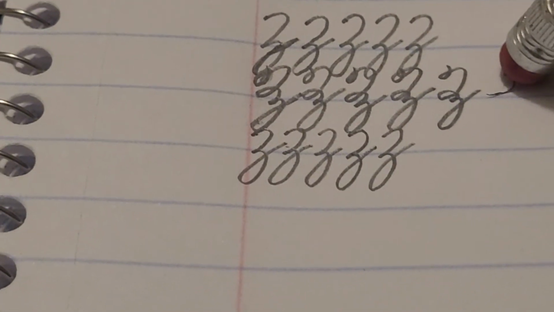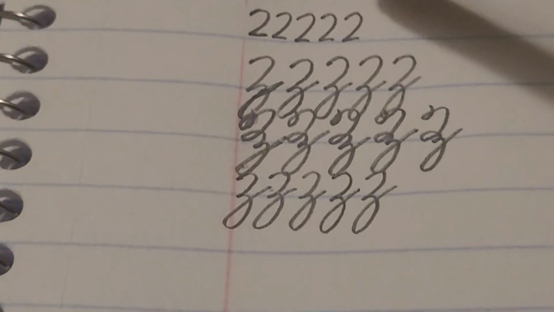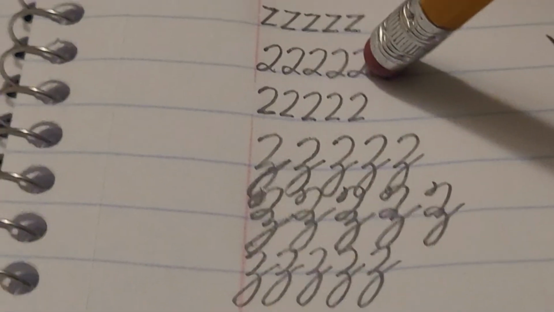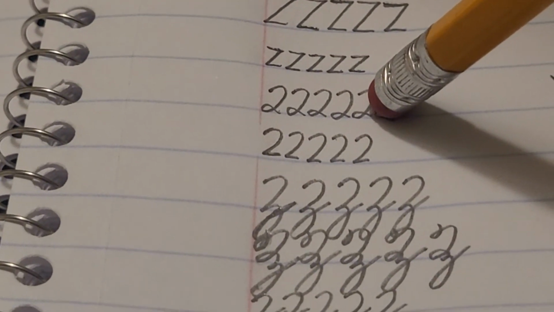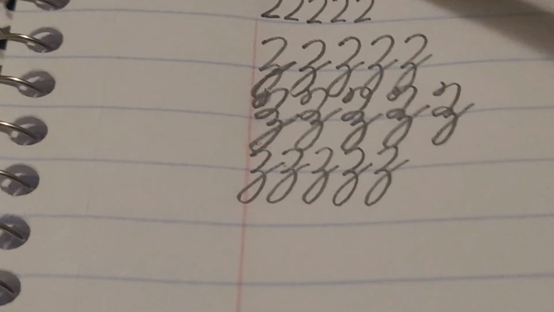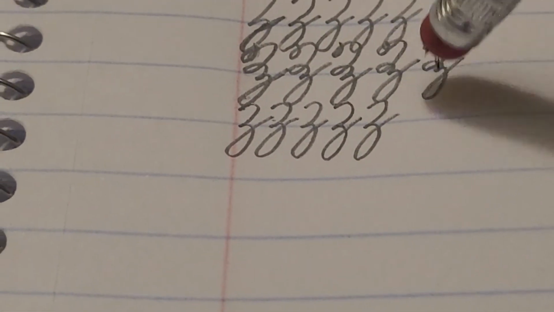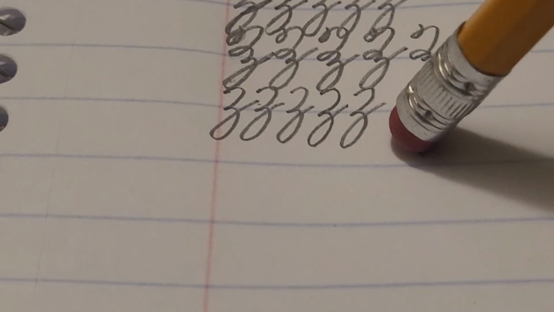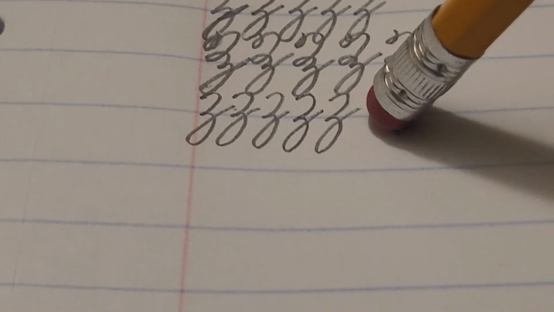That's line 5. Line 6 is the other way to write a capital Z, which is mainly similar to the number 2 on line 3, but in a much bigger format. And then right here, line 7, should be just a lowercase version of the letter Z.